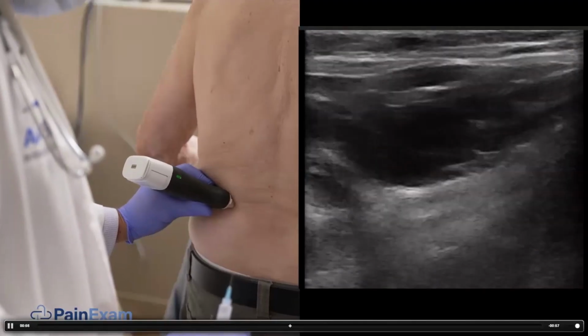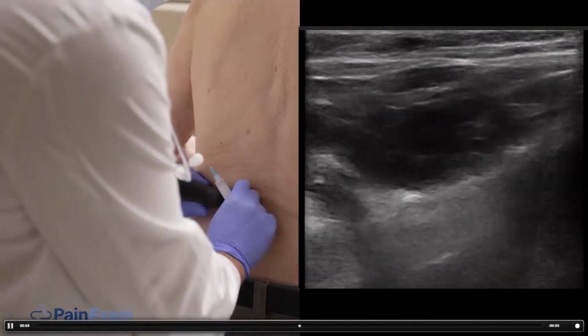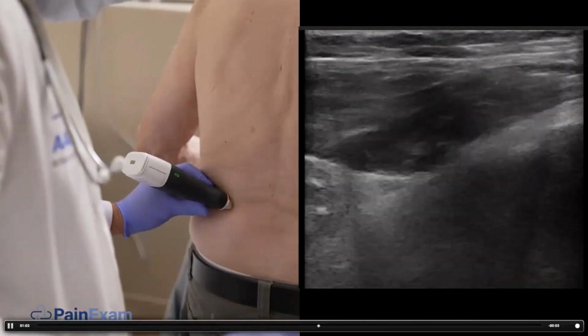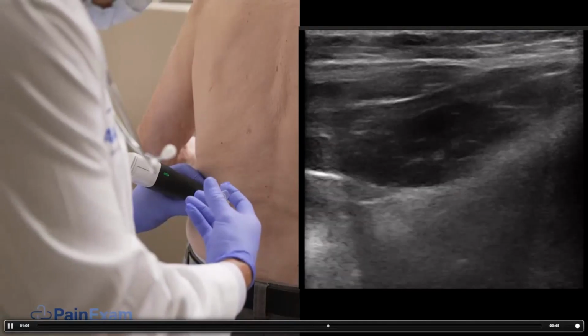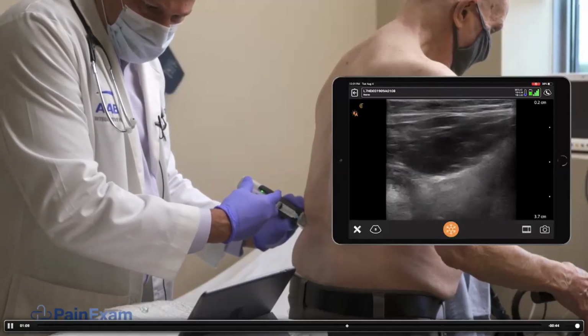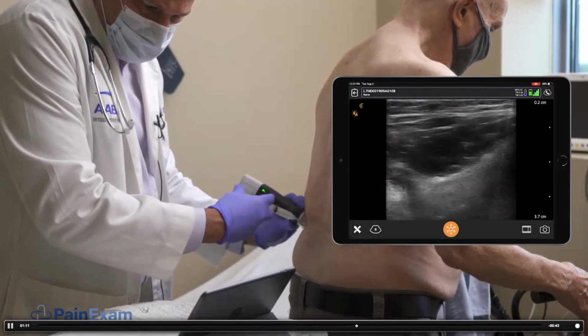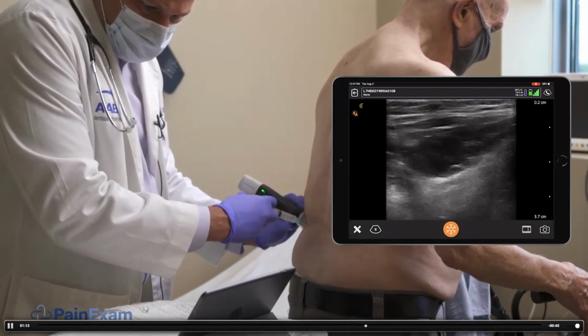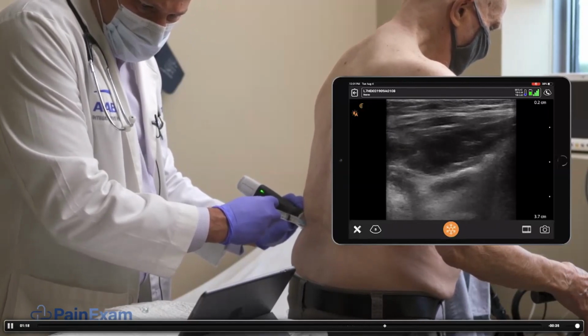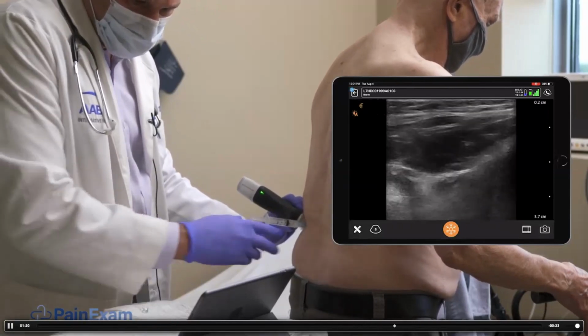These nerves pass through a fibro-osseous tunnel as they cross over the iliac crest and descend. A little pinch. Is that the spot? I think so.